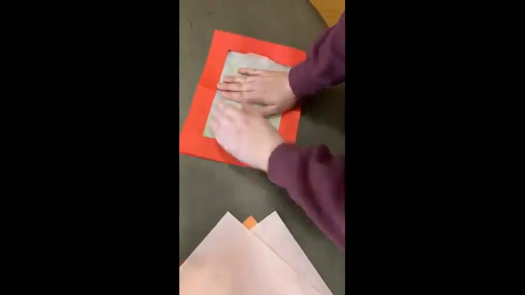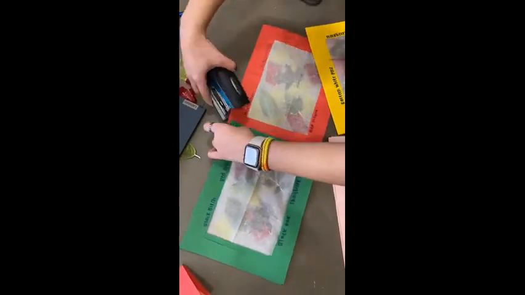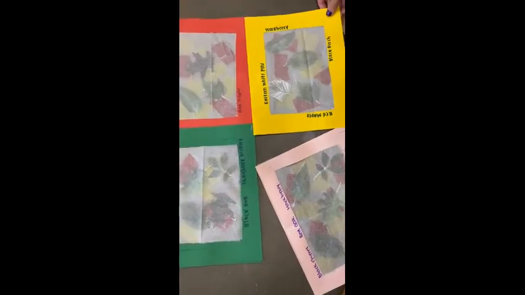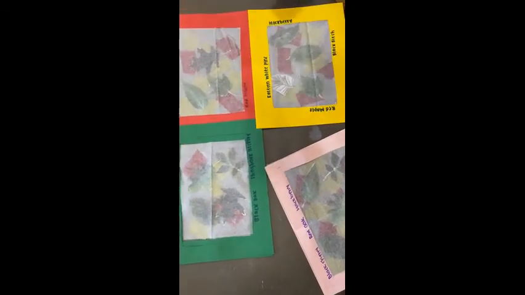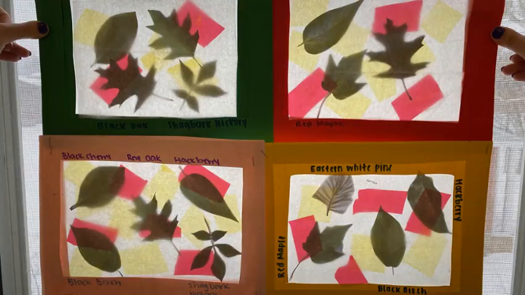Lastly, glue your top pane of your window, creating your masterpiece. Identify each leaf that you collected and write the species name below the leaf along the frame. And then as a class, connect your stained glass windows together to create one giant pane.